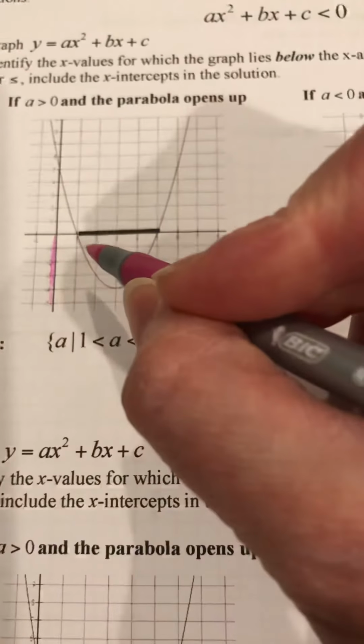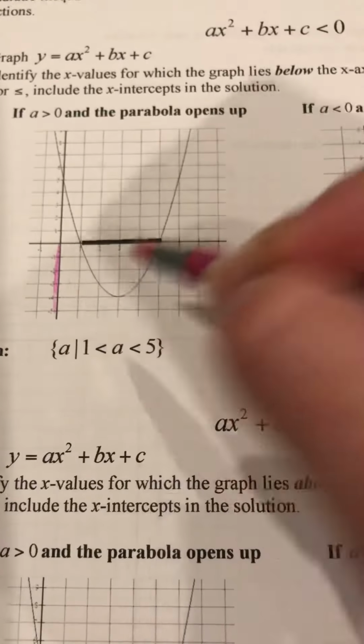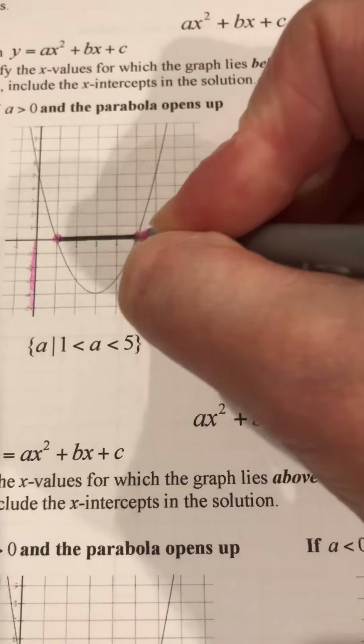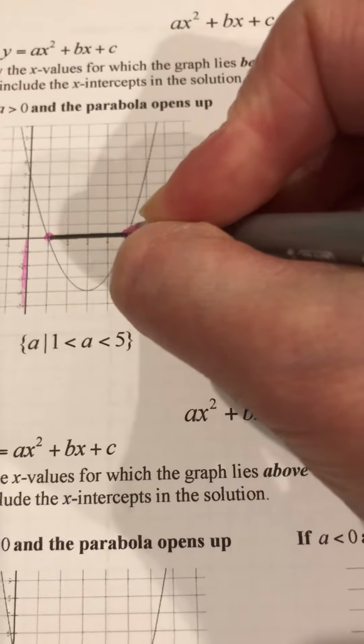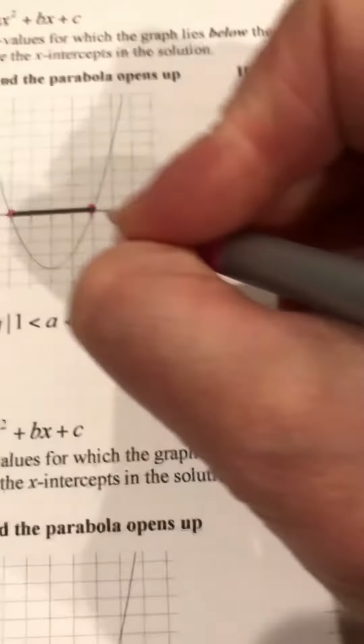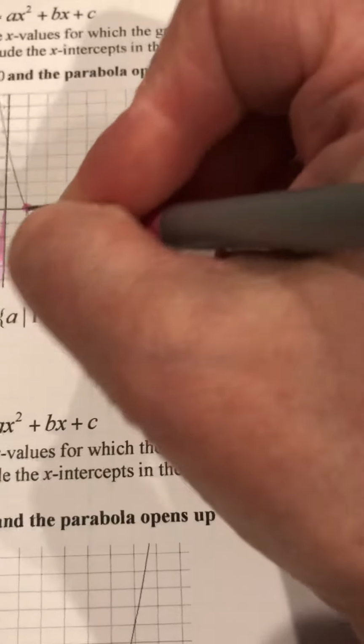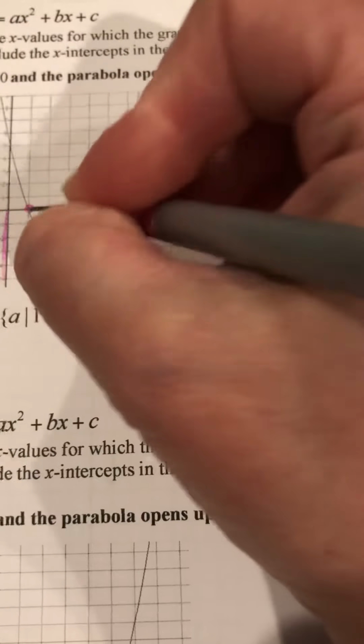So where is my parabola with negative y values? It's in that region from these 2 points here. These points, I should have made them open circles, are where they switch from being less than 0. This is where they're equal to 0.